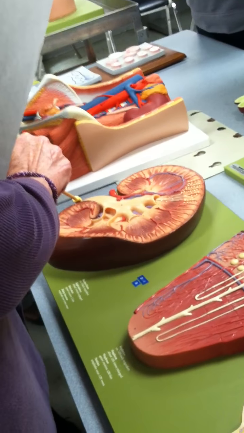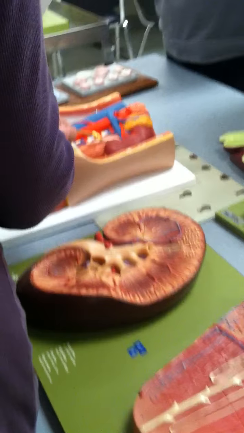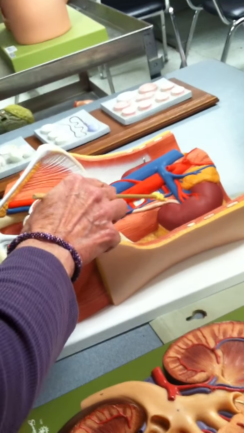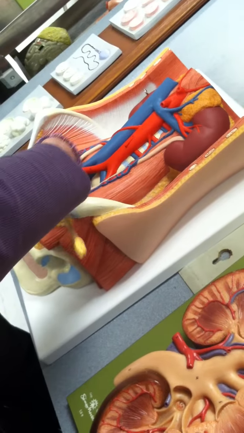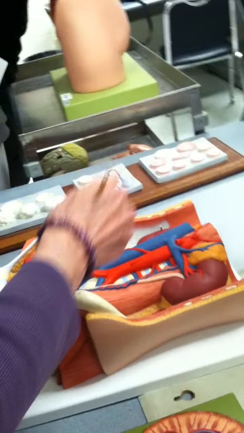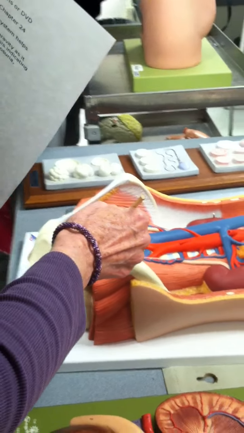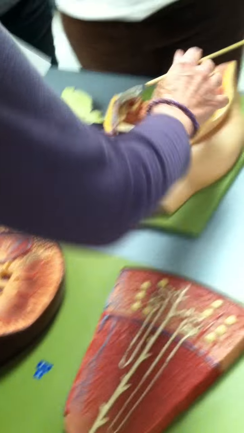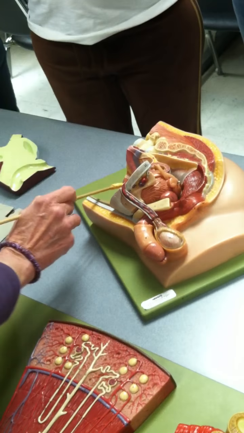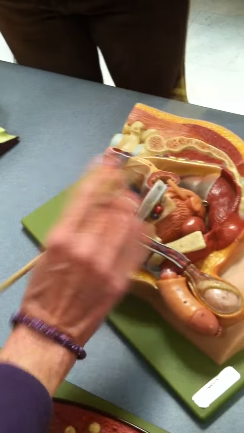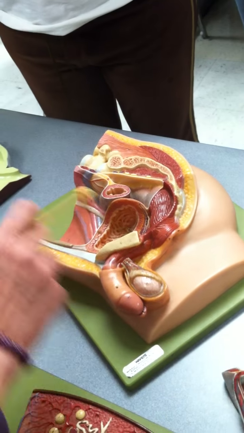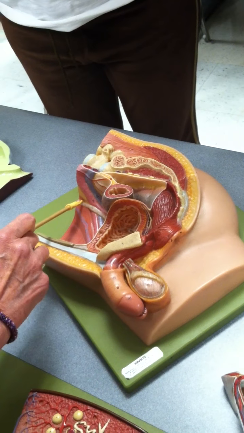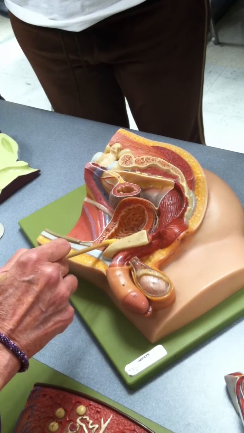Here's the ureter. Here's the ureter on this side and this side. The two ureters carry urine to the urinary bladder. And so on this model, here's the ureter coming along. Here's the ureter coming down from the kidney to the urinary bladder.